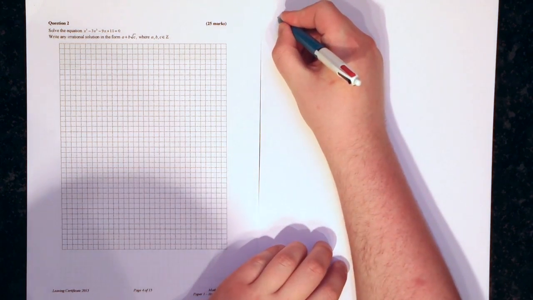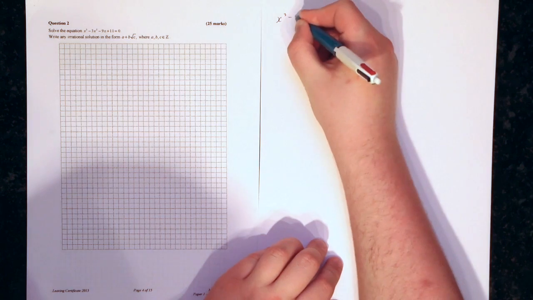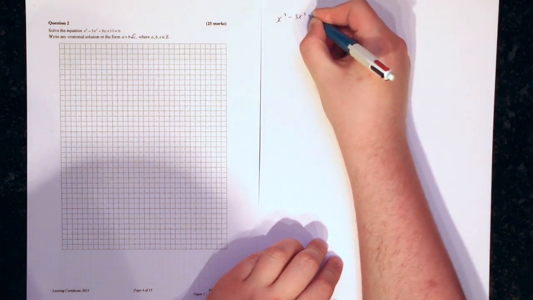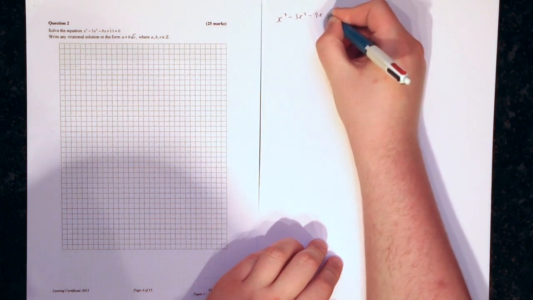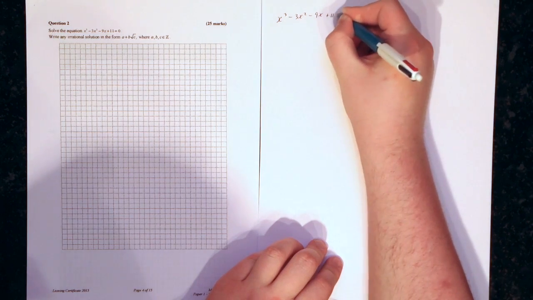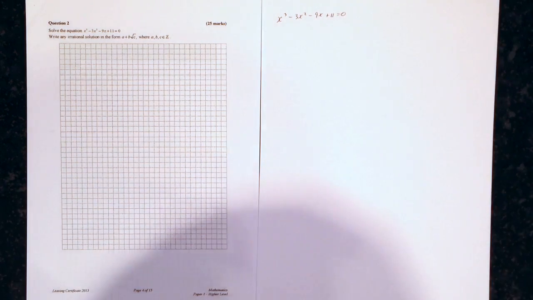Question 2. Solve this equation and write any irrational solutions in the form a plus b root c, where a, b, and c are all integers. So we're being asked to solve the equation x cubed minus 3x squared minus 9x plus 11 equals 0.